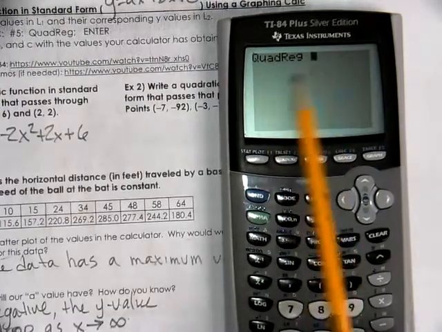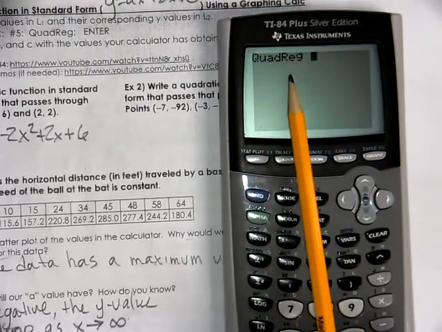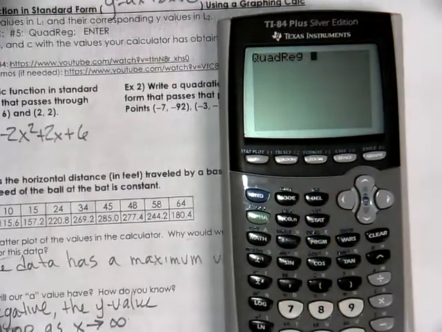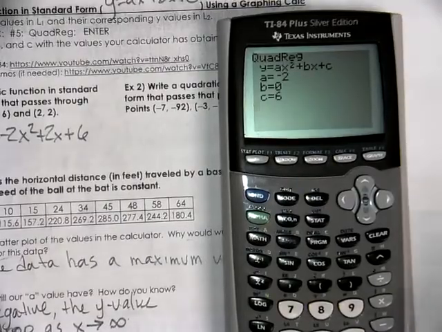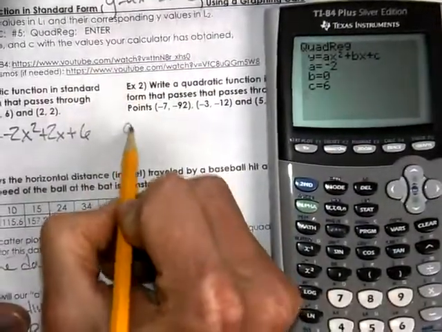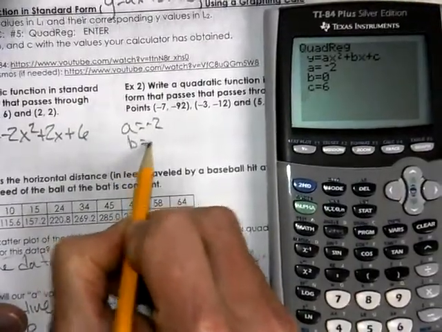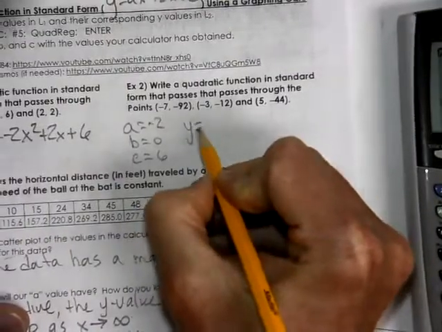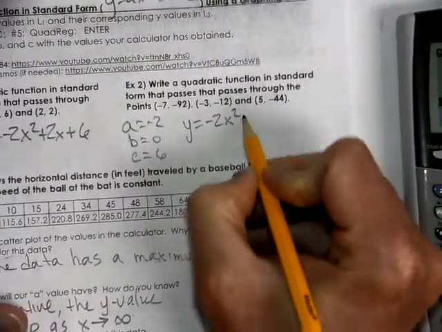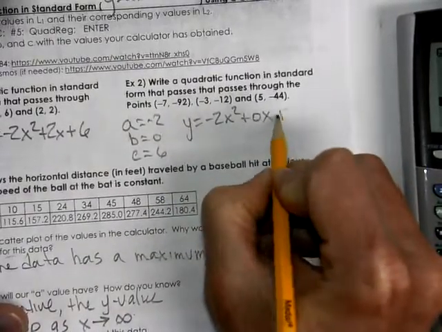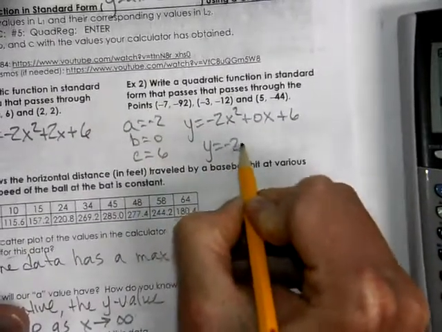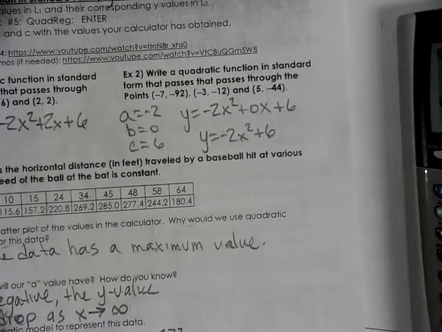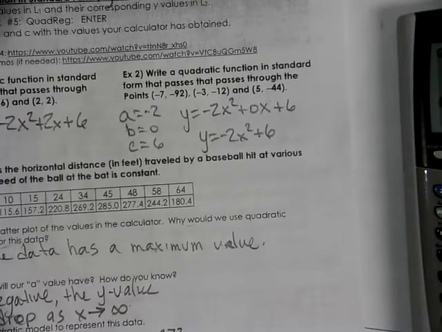You might have a calculator that shows multiple lines, talks about L1 and L2, has the word calculate. You got to scroll down to calculate. And it's going to give you these 3 A, B, and C values. So y equals negative 2x squared plus 0x plus c. So really all you need to write is a negative 2x squared plus 6.